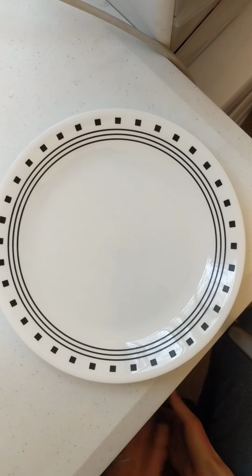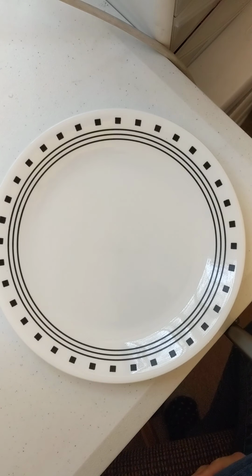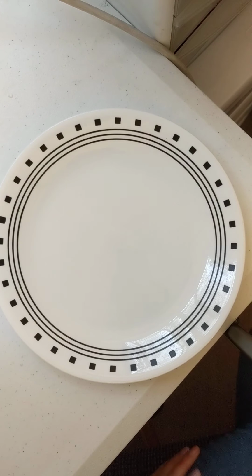Hello scholars! This week we are going to be talking a little bit about multiplication. When we learn about multiplication, it's going to look a lot like repeated addition. So we're going to be adding together the same number over and over again. I'm going to show you an example of this with some cocoa pebbles.